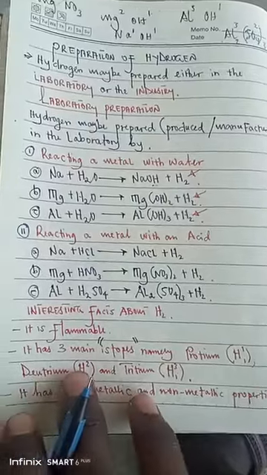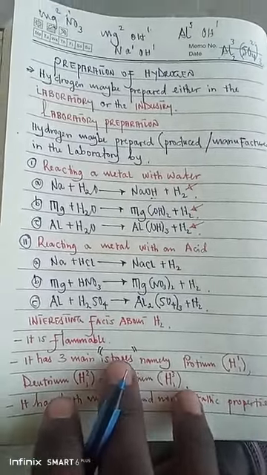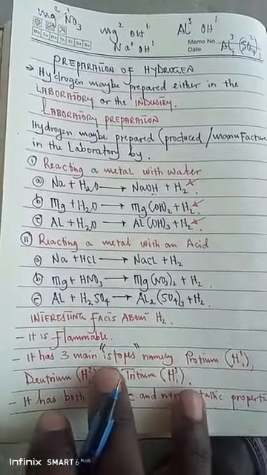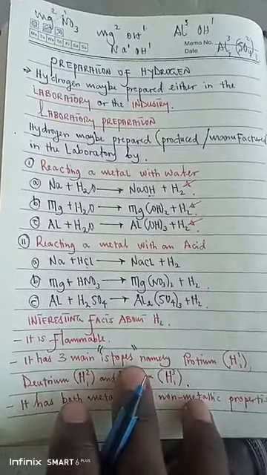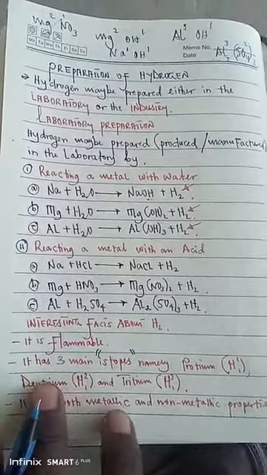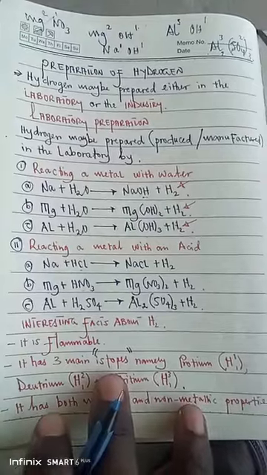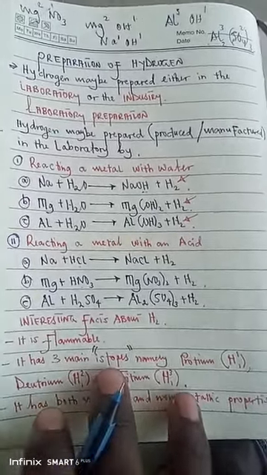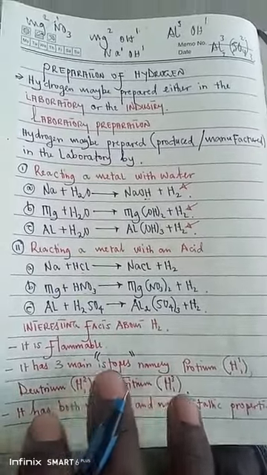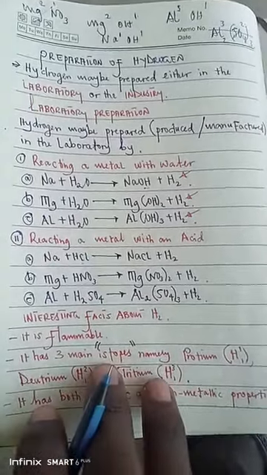Or, if you want, you can say that isotopes are atoms of the same element having the same atomic number but different neutron numbers. So, in your definition of isotopes, you can either include mass numbers or neutron numbers. But one thing that you must not leave out is stating that they are atoms of the same element having the same atomic number.